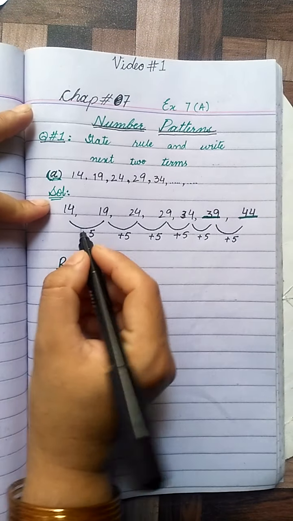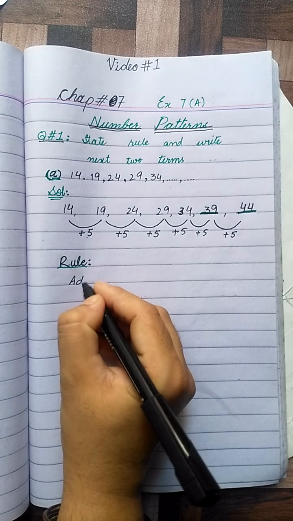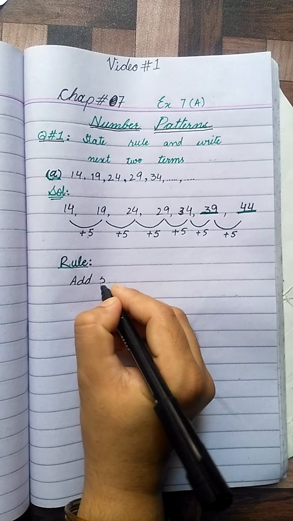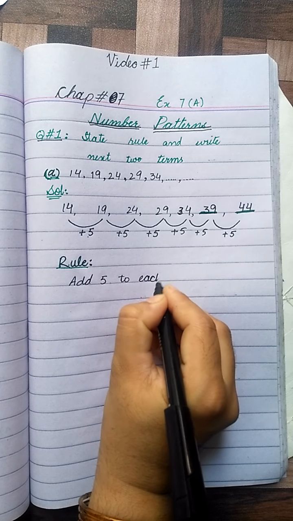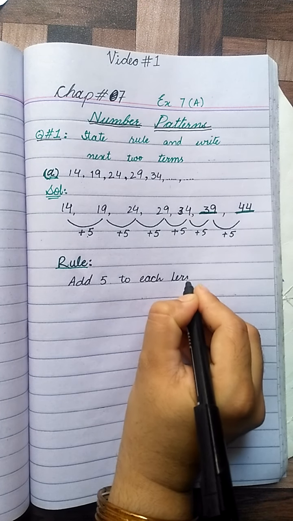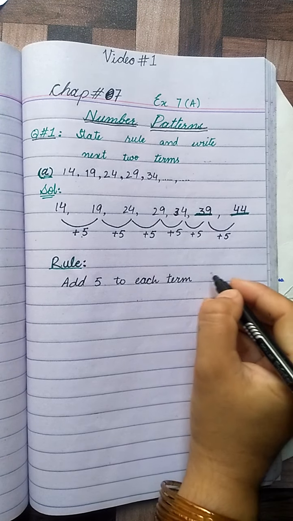The rule is we add 5. We start from adding 5 to each term to get the next term.